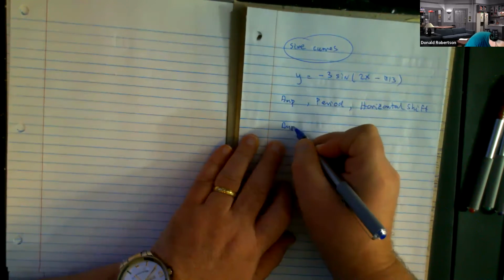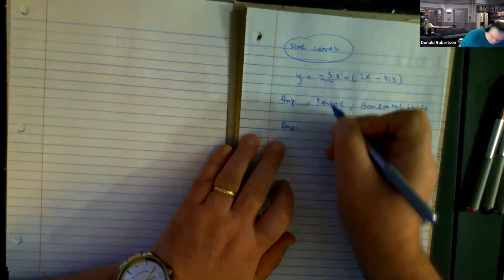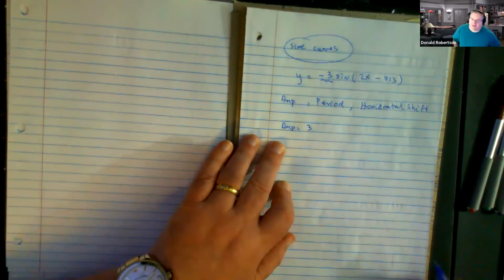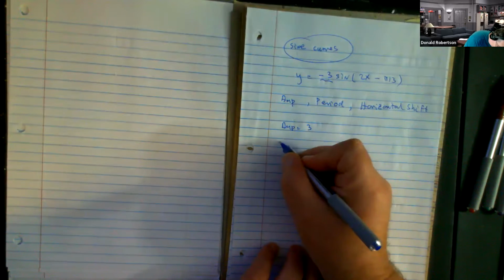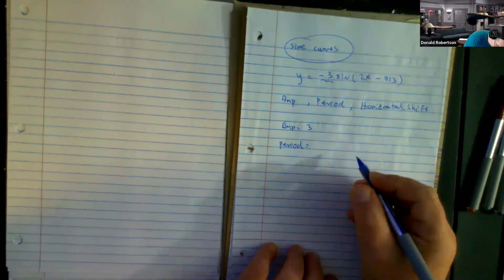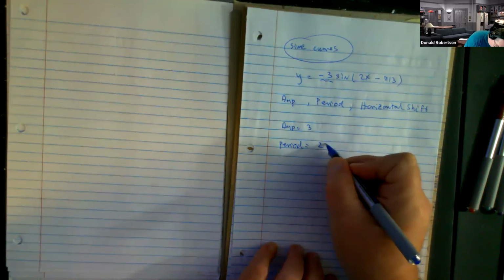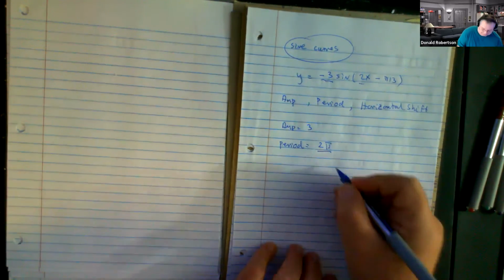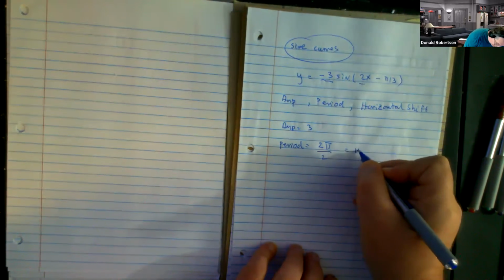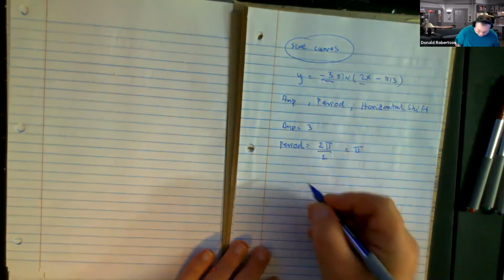Right? Well, amplitude is easy to find. It's that number there. And it's positive. It doesn't matter if that's 3 or -3, the amplitude is 3. If you want to get the period, for a sine function at least, it's 2 pi over that guy. So in this case, pi. If you want to get the horizontal shift, it's a little bit messier.